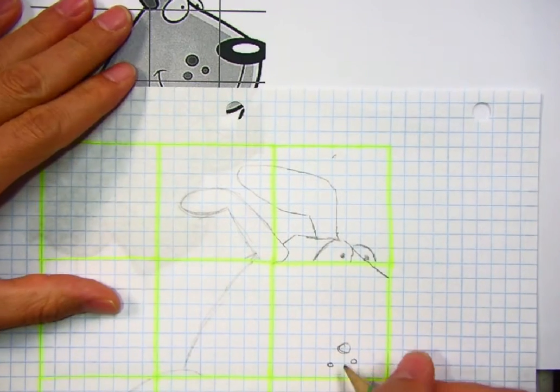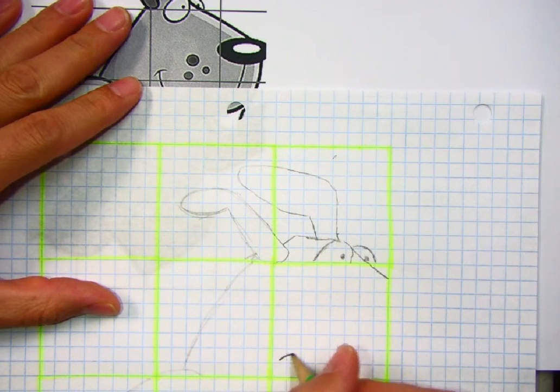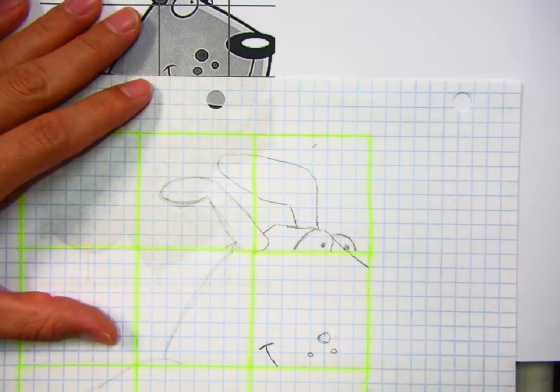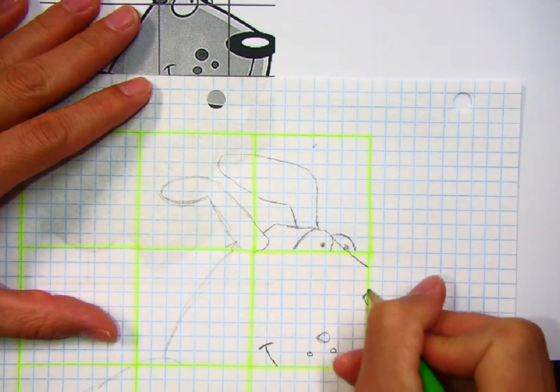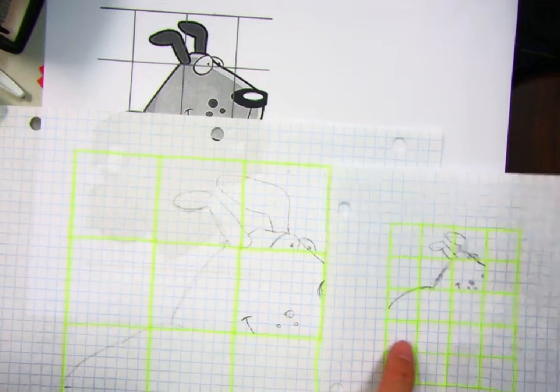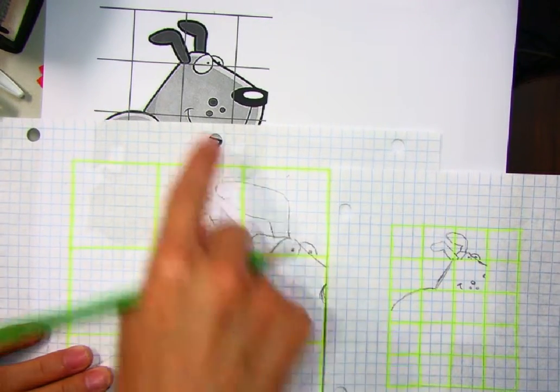Let me zoom out a little bit so you can see a little better. And then the mouth. Okay, this time it's going to be bigger than before. But you get the idea here. Again, the nose is over here and a little bit bigger probably. Okay, and so you can make a comparison. If I zoom out here, here is my reduction, here is my enlargement of the original photo.